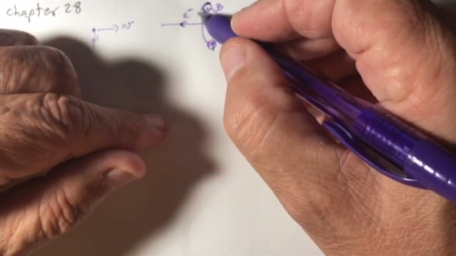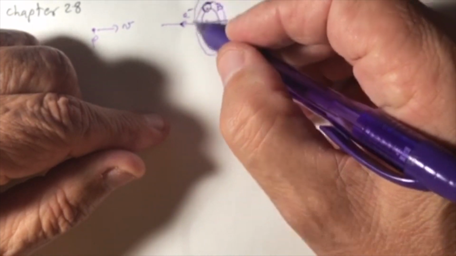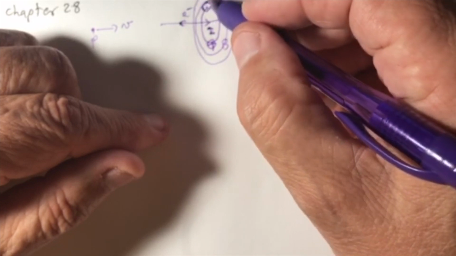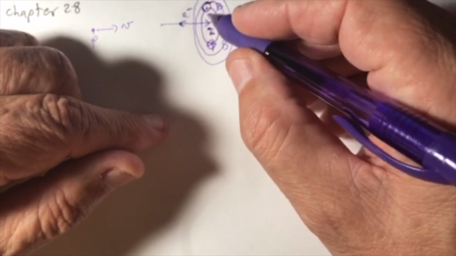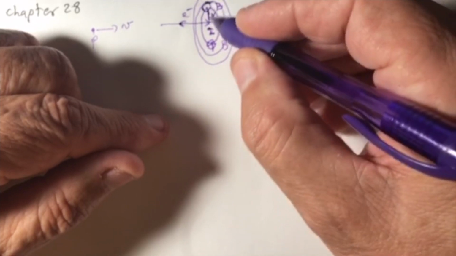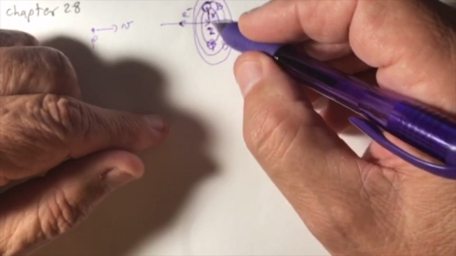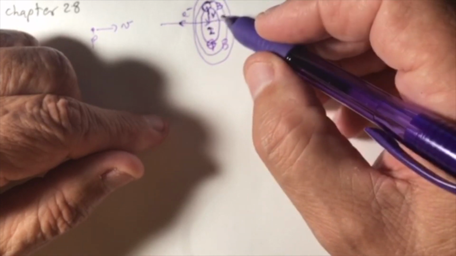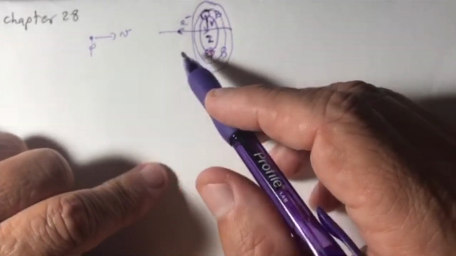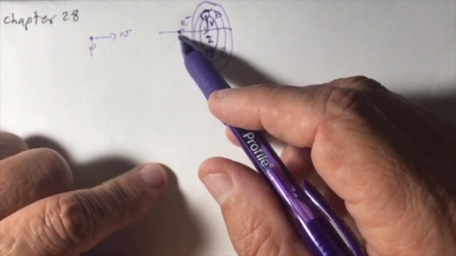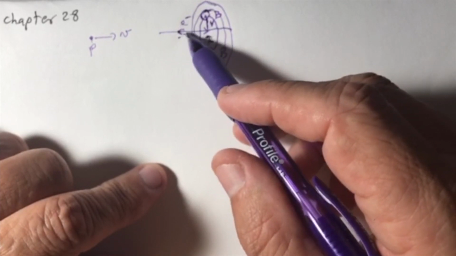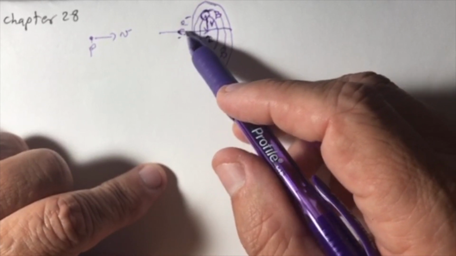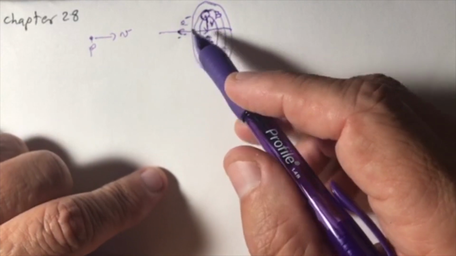Now, there are a bunch of magnetic field lines. As you move away from the wire, this is R. As you move away a certain distance R, if R becomes big, then the magnetic field becomes small. So what creates this magnetic field is the motion of the charged particles.